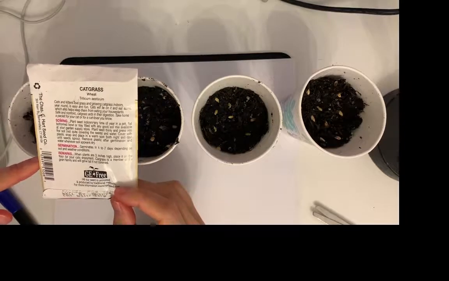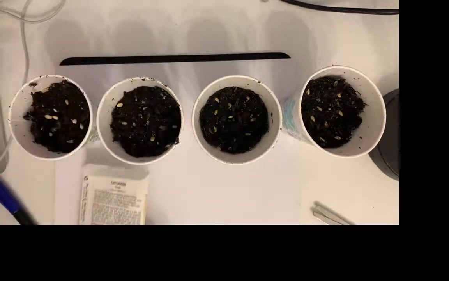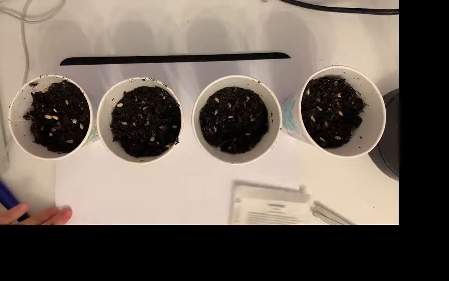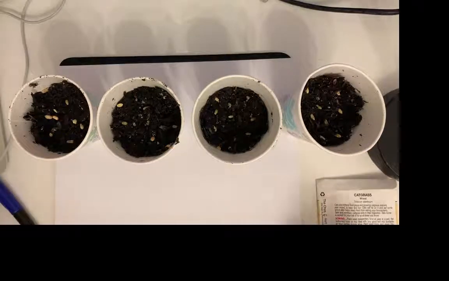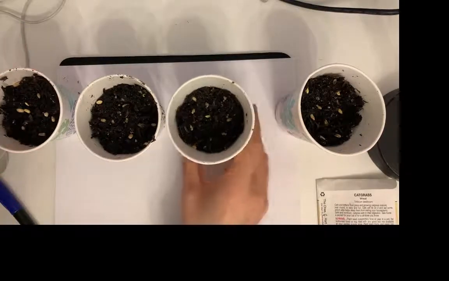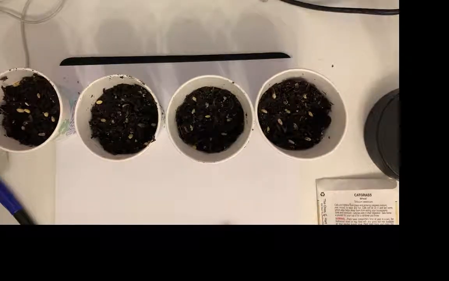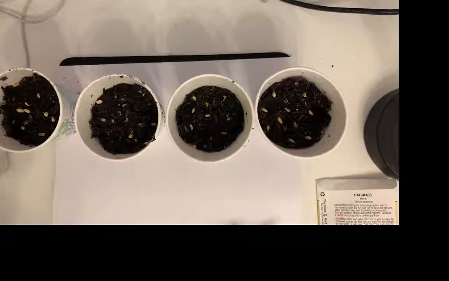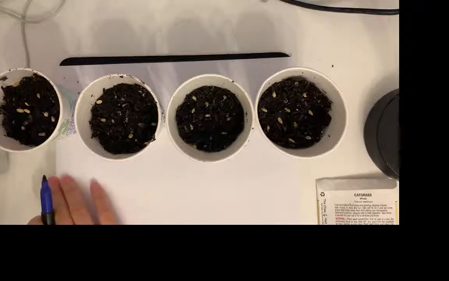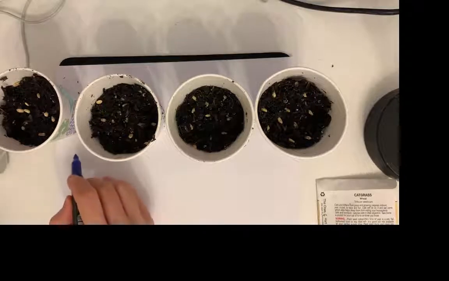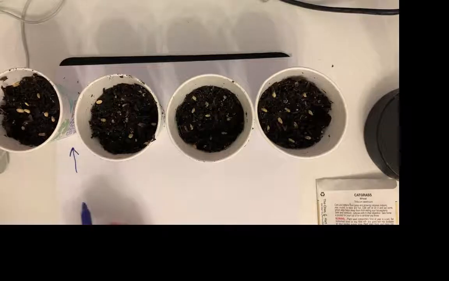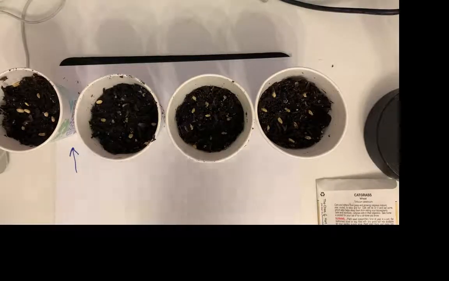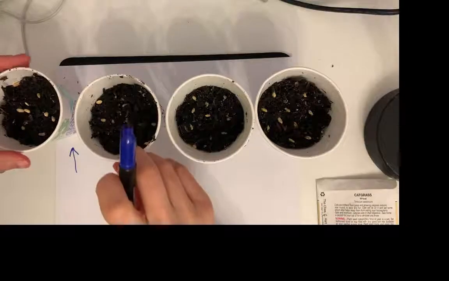And what I would do is, just to keep it simple, although you can definitely do more, I have 4 cups, and actually you want to have at least 3 different concentrations. So this is going to be my control right here. I don't know why it's kind of looking like my arrow is pointing.